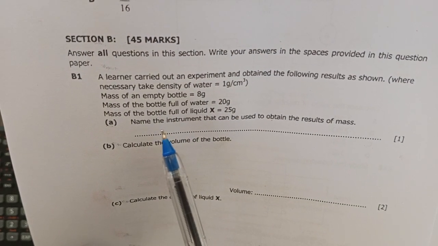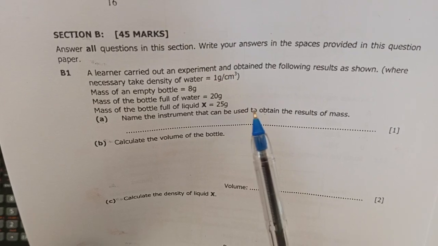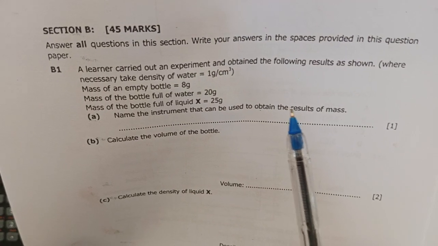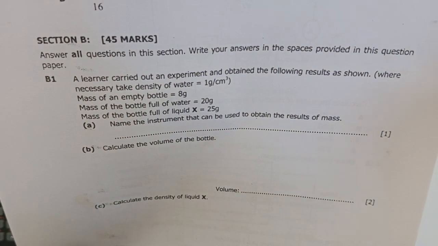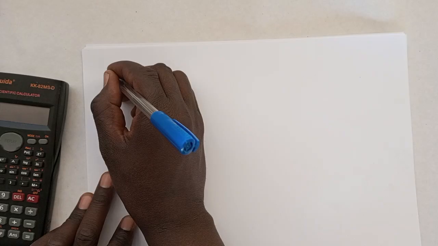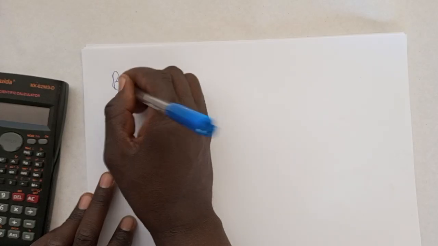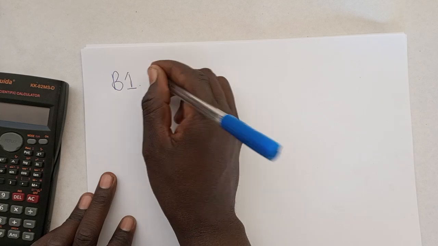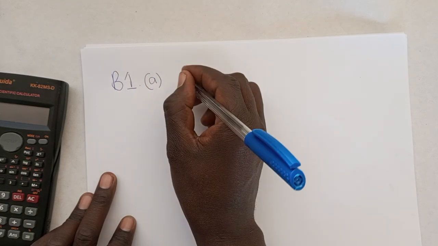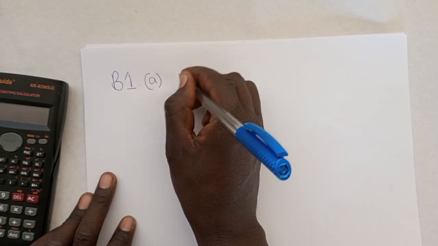And then the question says, name the instrument that can be used to obtain the results of mass. Okay, so now the issue here is that the mass of an object is measured using a beam balance. So for question A, the answer is beam balance.